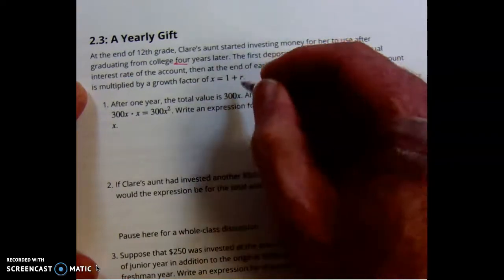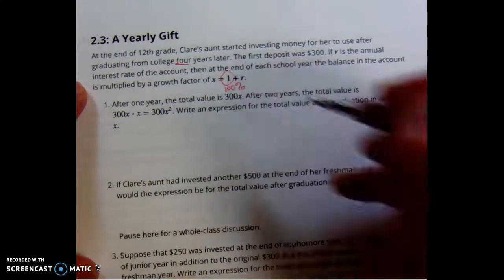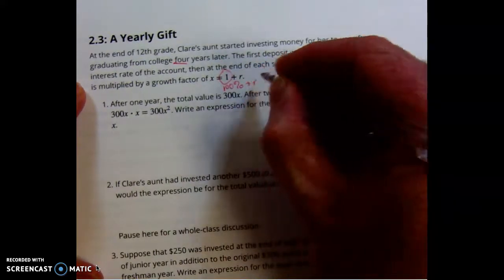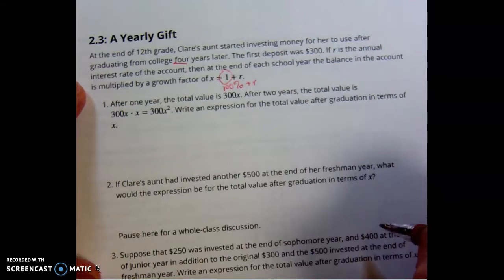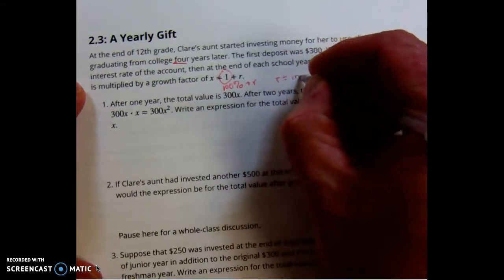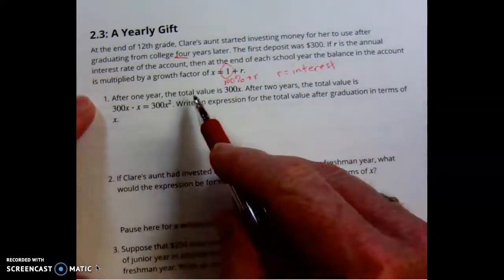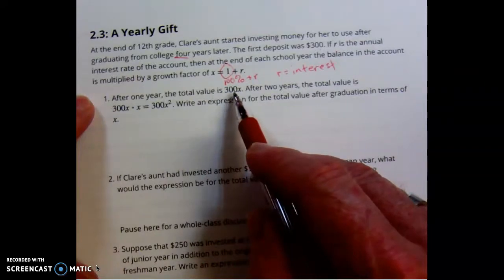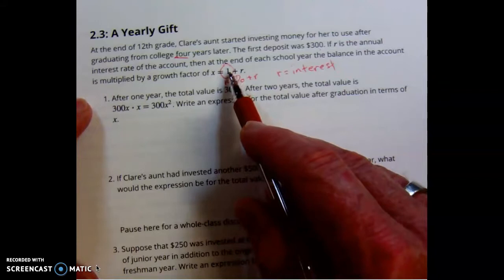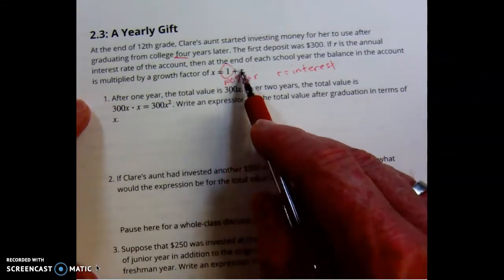Now let's make sense out of that. The 1 represents 100% of the money she started with, plus R represents the interest paid on the investment. Okay, so after 1 year, the total value is 300 times X. So 300 times the 100% would be the initial investment, plus the interest rate.